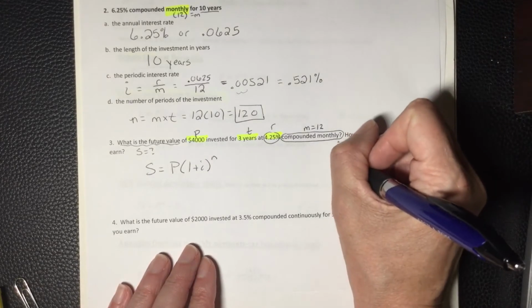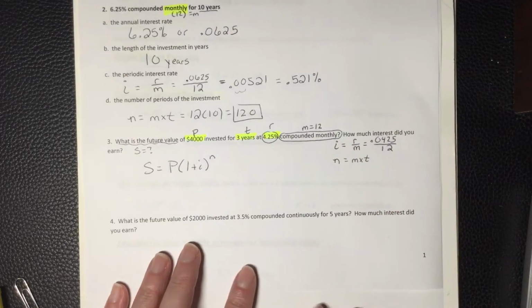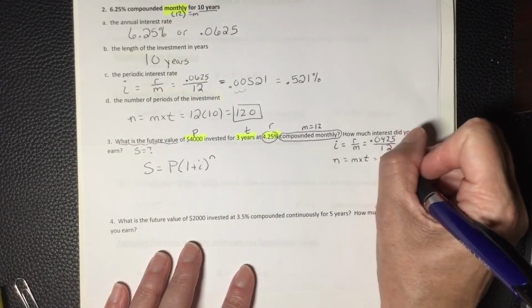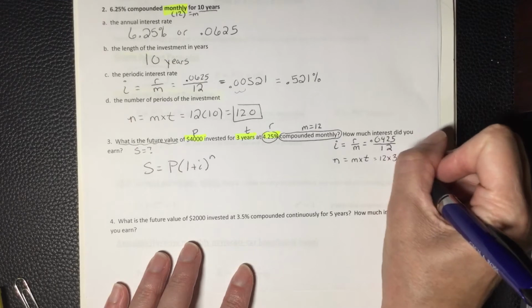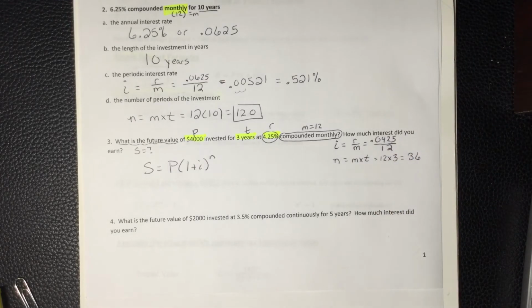Now we also need N. If you go back to your formula chart, N is M times T. We just said that M is 12. Our time is 3. So this tells us we're going to compound a total of 36 times.